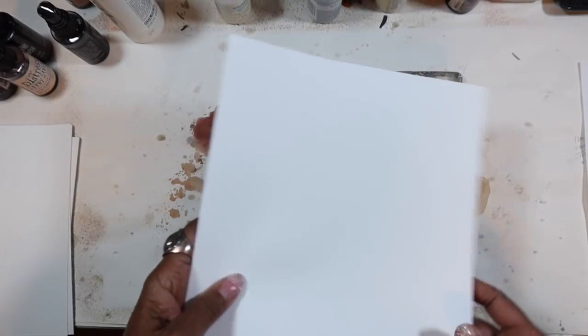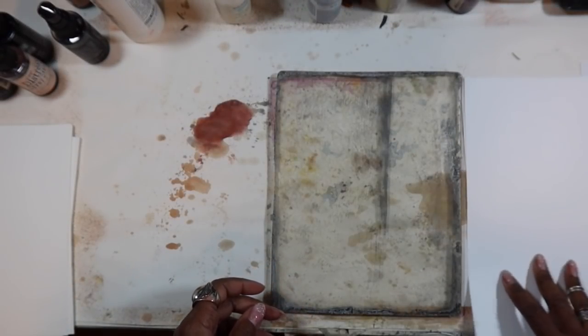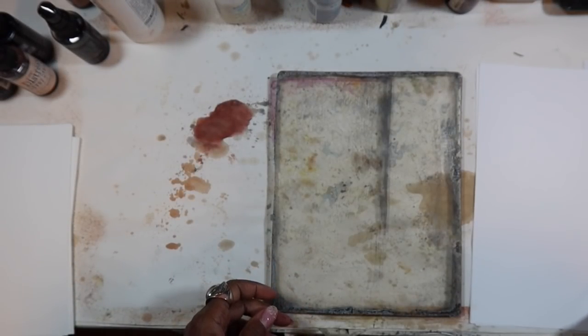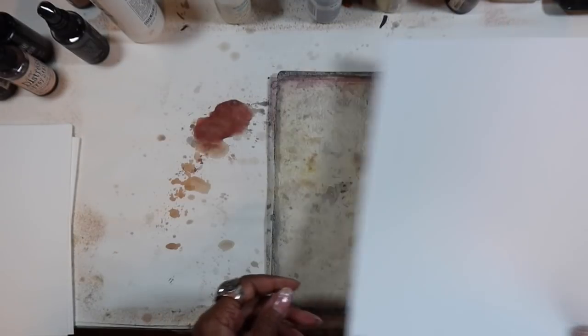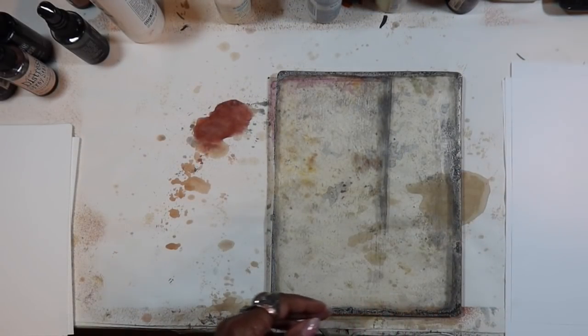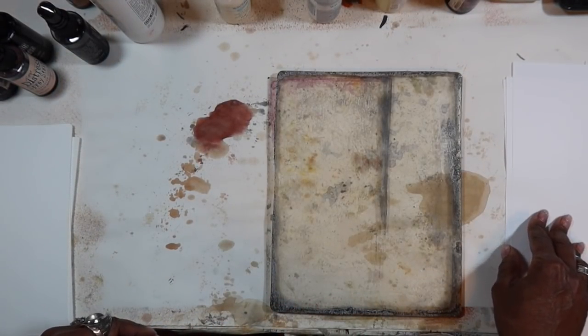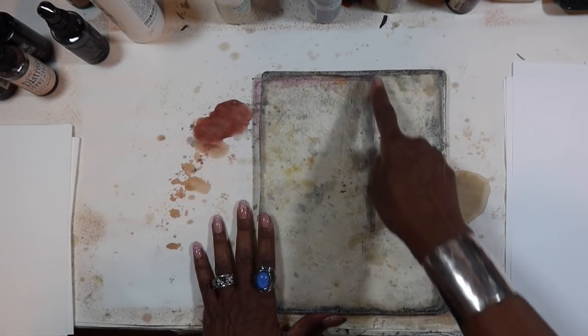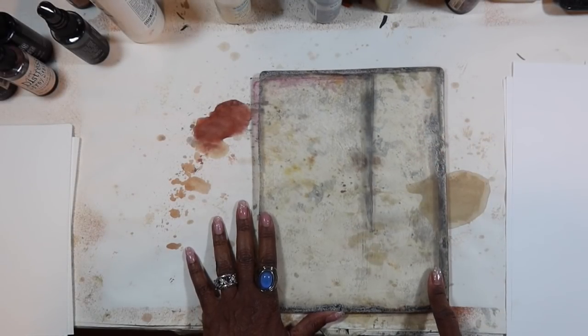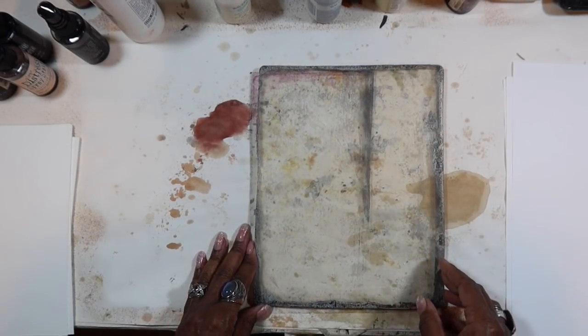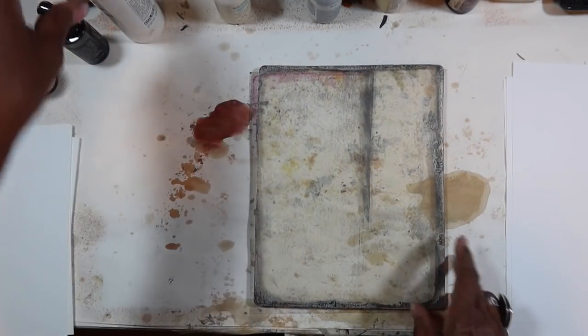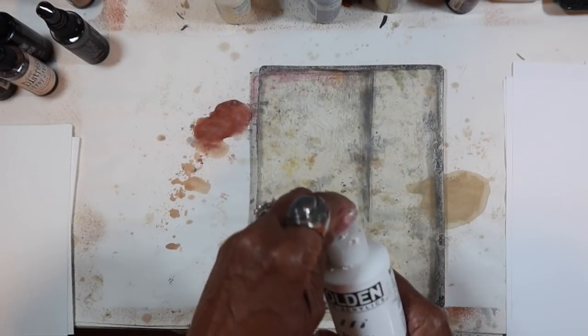So I'm going to use some copier paper. This is the Hammermill premium color copy, which is decent paper so that I'm not wasting any paint in this process. Plus I have some dark colors on here that I want to get off. So we're just going to get started. I think I'll just start with a white.